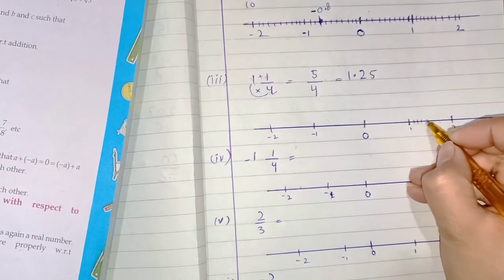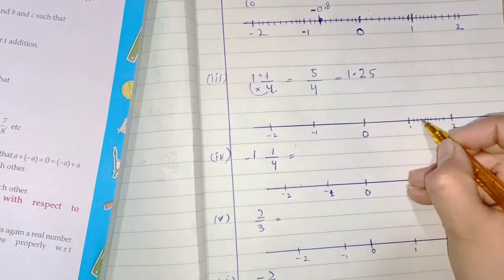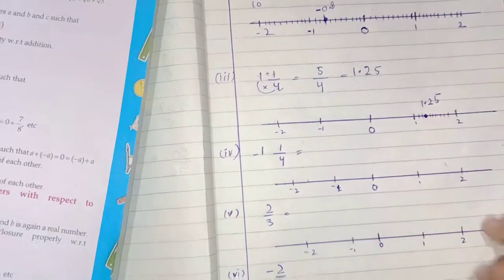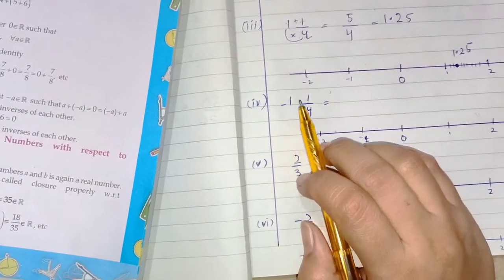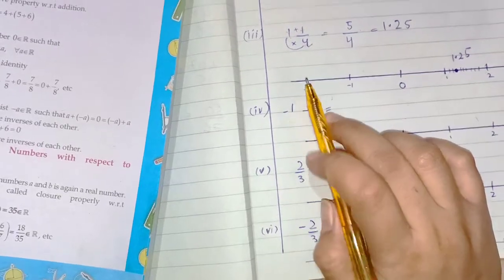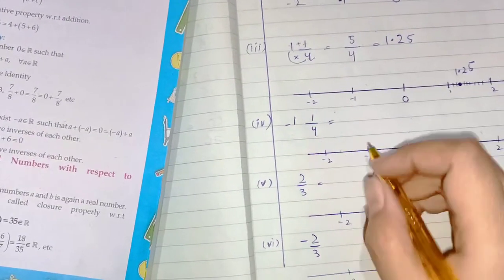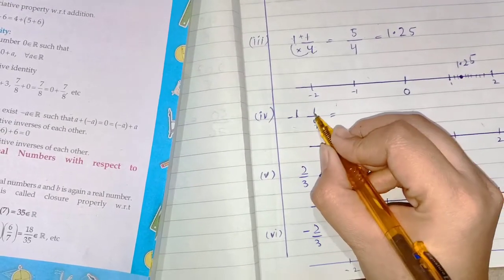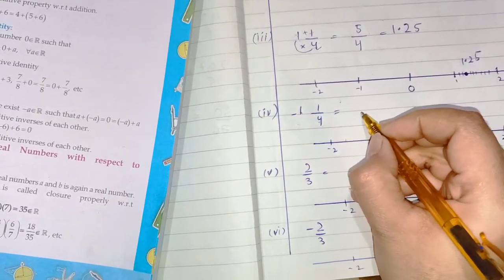1.25. So here we are going to draw 10 lines, and then we have to just draw a point at 1.25. Same as it is, the next question is minus 1 4 upon 1. Again this is a mixed number. First we have to convert this mixed number into a simple fraction. 4 ones are 4 plus 1 is 5.